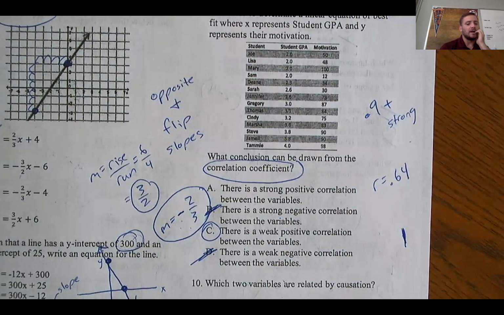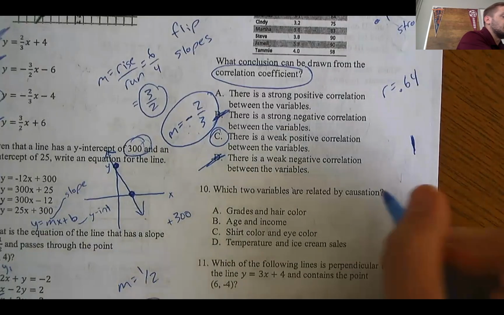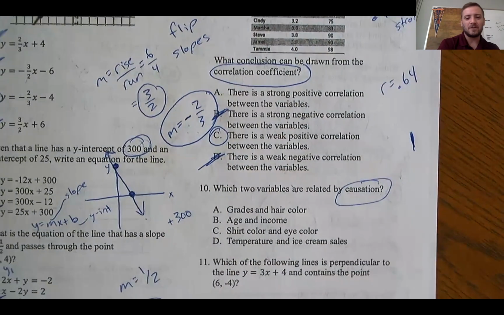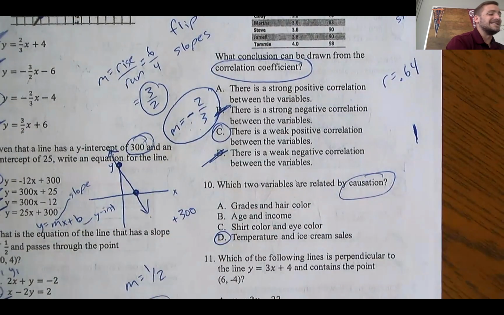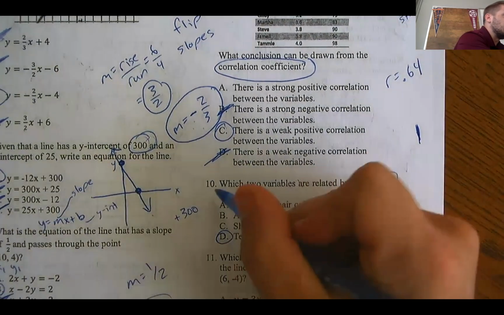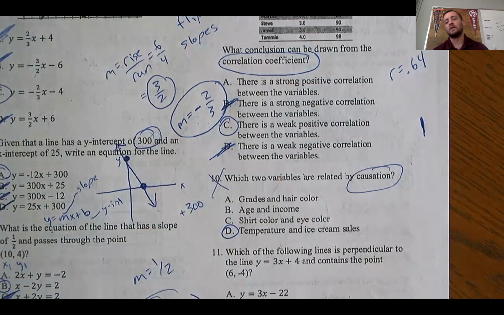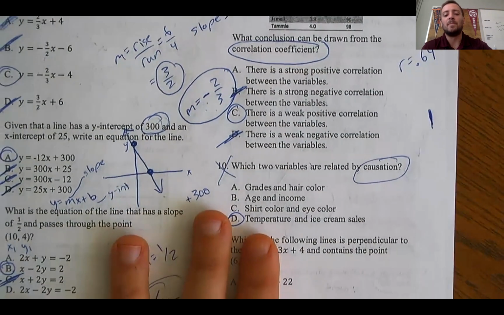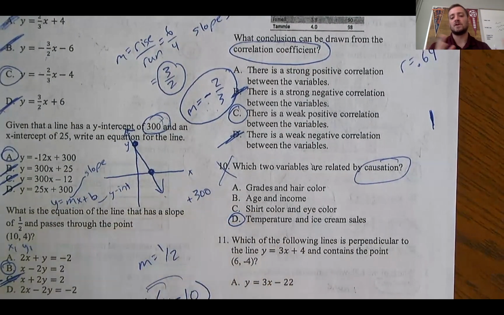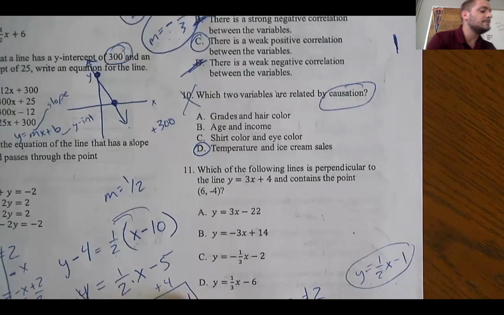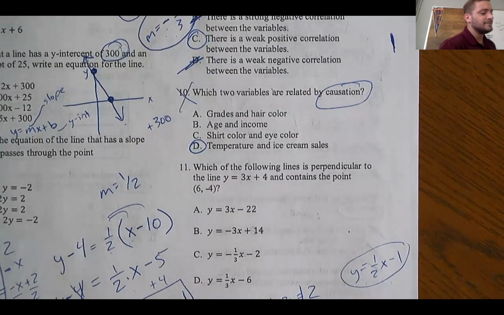Okay. All right. Question number 10 is another causation question. This is not my favorite question, but the answer is D. I'm honestly just going to give you that answer because you're not going to see that one on there. I don't like that question at all. But temperature and ice cream sales are the closest out of all of those to being a cause and effect relationship.